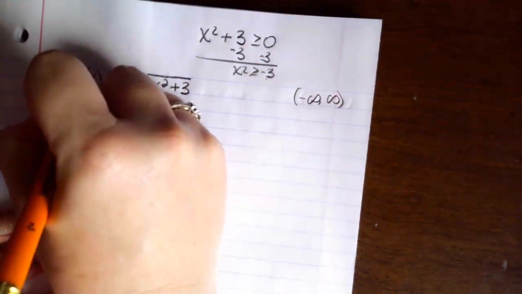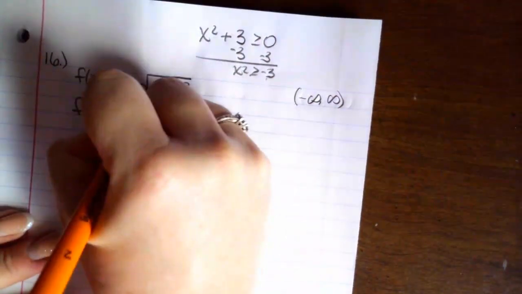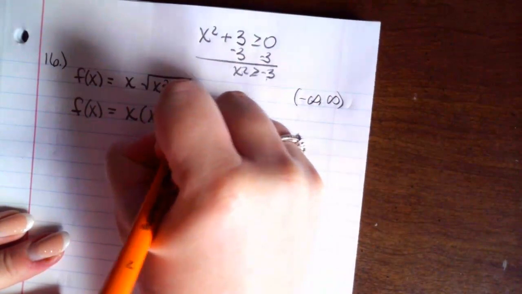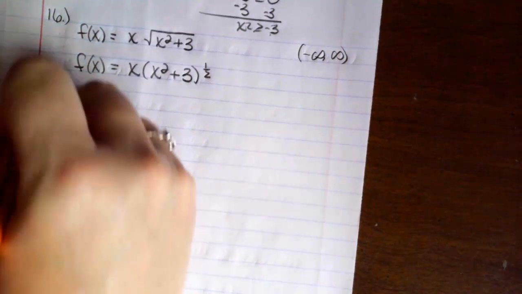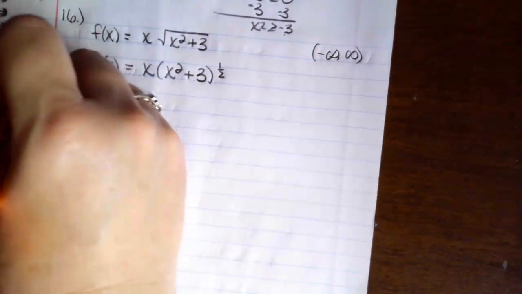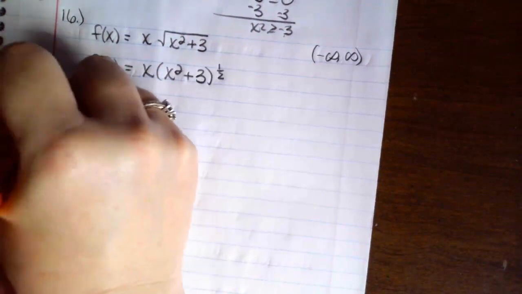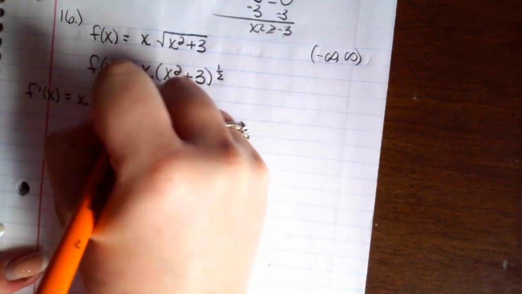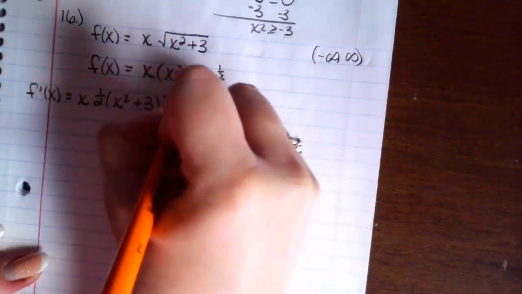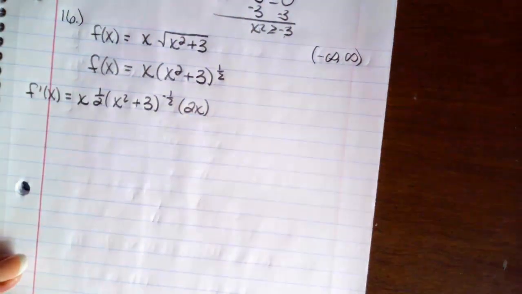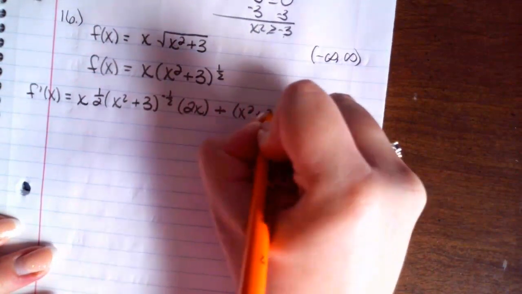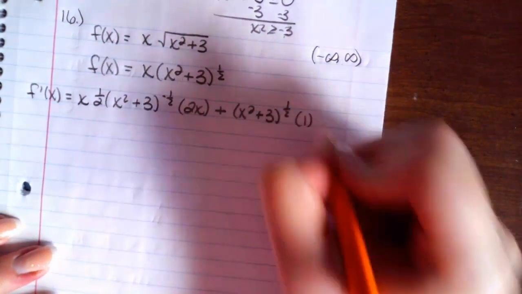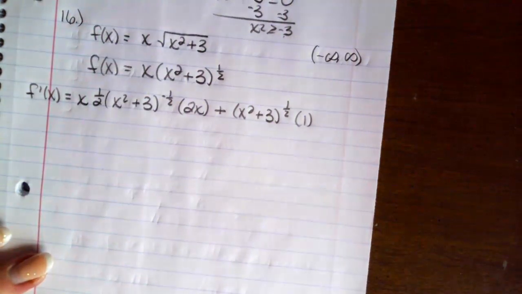You don't have to worry about generating negatives. So I'm going to rewrite first, and raise that to the 1/2 power. And now I'm going to use product rule and I'm going to start writing over here. So product rule for the first derivative says I've got the first times the derivative of the second. Don't forget about your times 2x on the inside. Plus the second times the derivative of the first, which is 1.